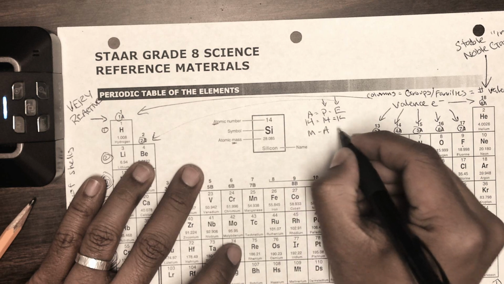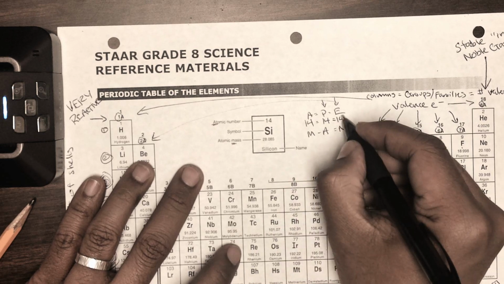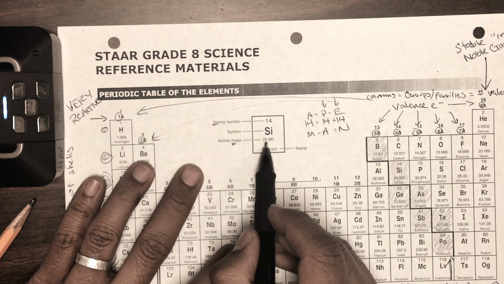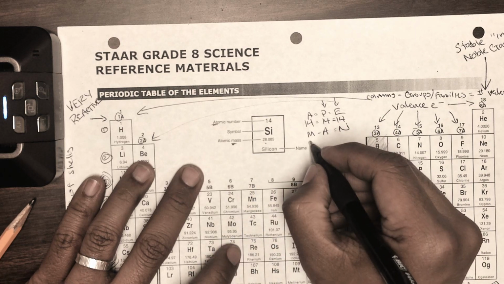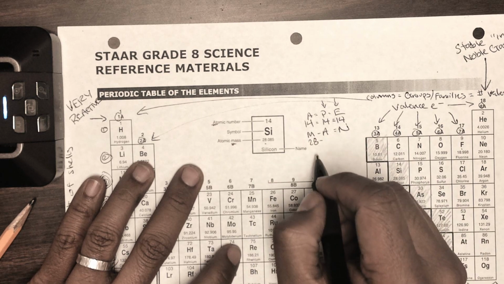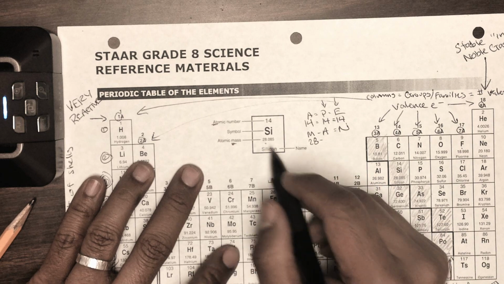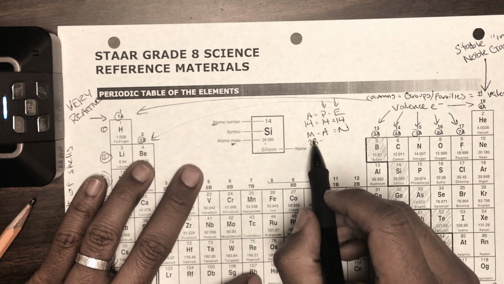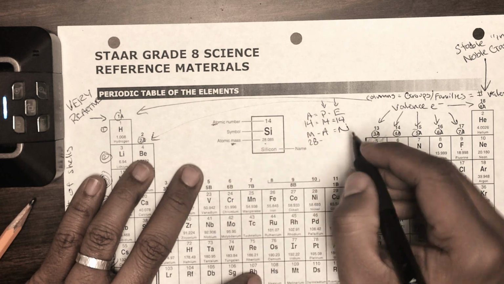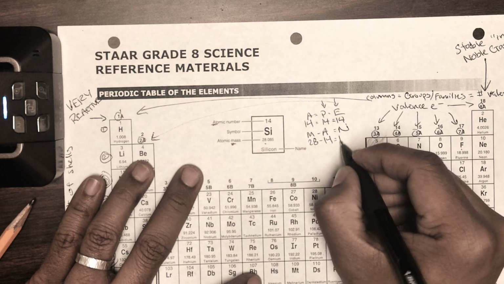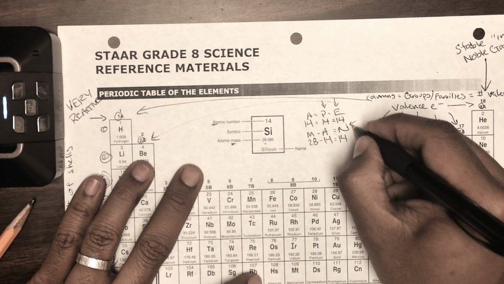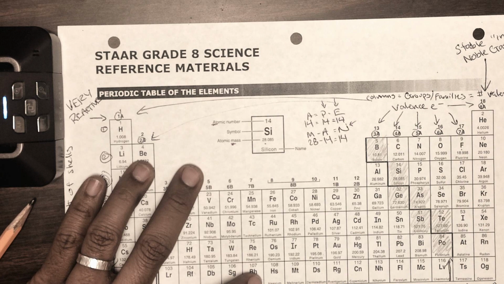M minus A equals N. My M is that number right there, 28.085. I'm going to round that, so that rounds to 28. You might want to make a note that if it's 5 or more, add 1 more if you struggle with rounding. So that rounds to 28, minus my A, 14, equals 14. So silicon has 14 protons, 14 neutrons, 14 electrons.